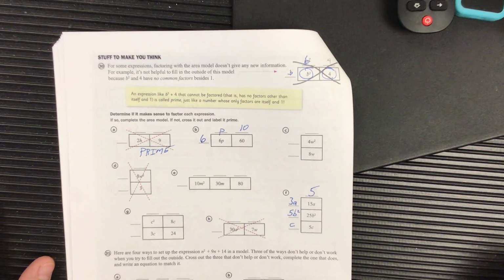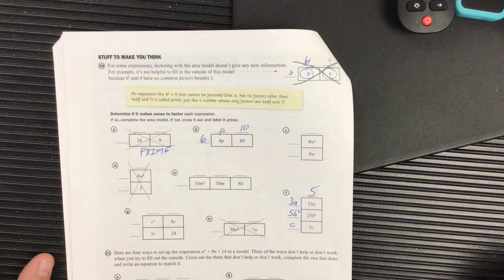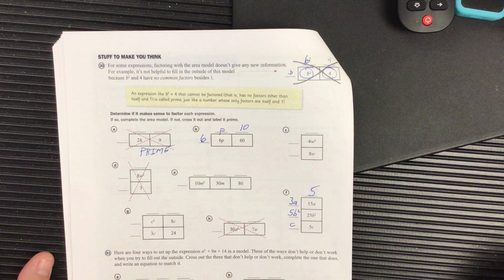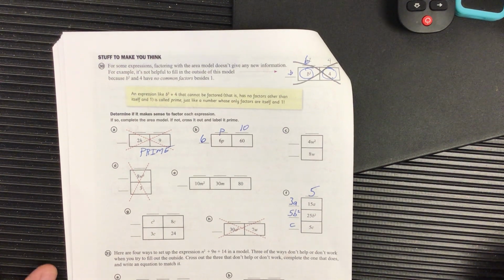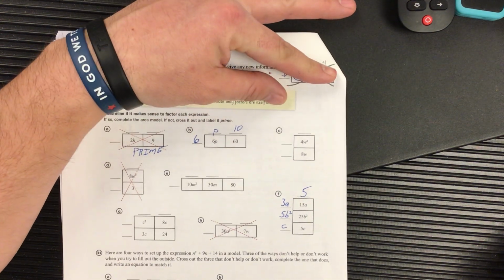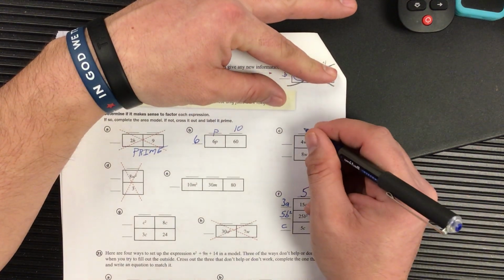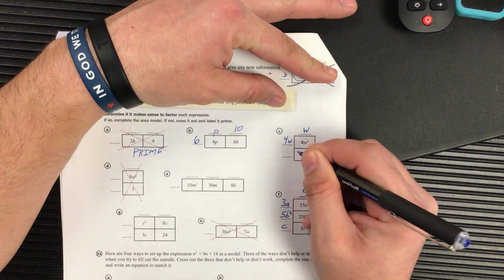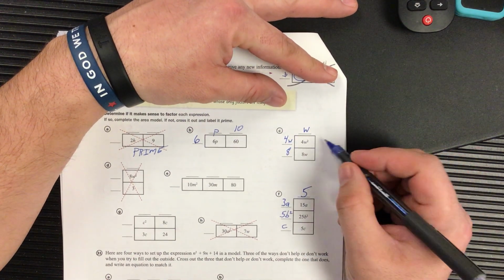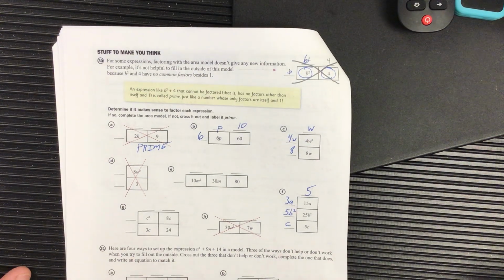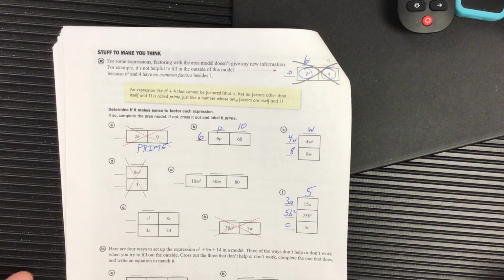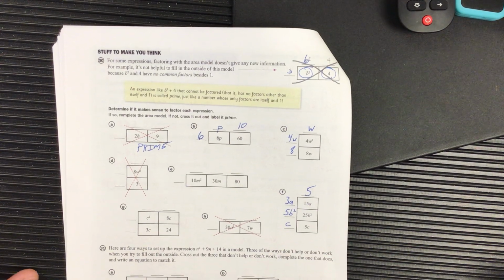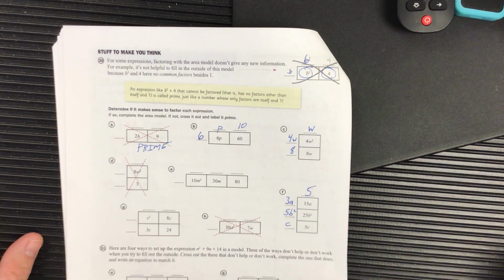Landon, take one. I'll do... might as well do C. Okay. What'd you take out? I just put W up on top, and then I put 4W on the side of it, and at the bottom of that I put 8. That would be fine. I would have taken a 4W out, but that would not be wrong. There are other options. I'd like to take out what the biggest factor is, so that would have been 4 and W. But right now, that would be fine.